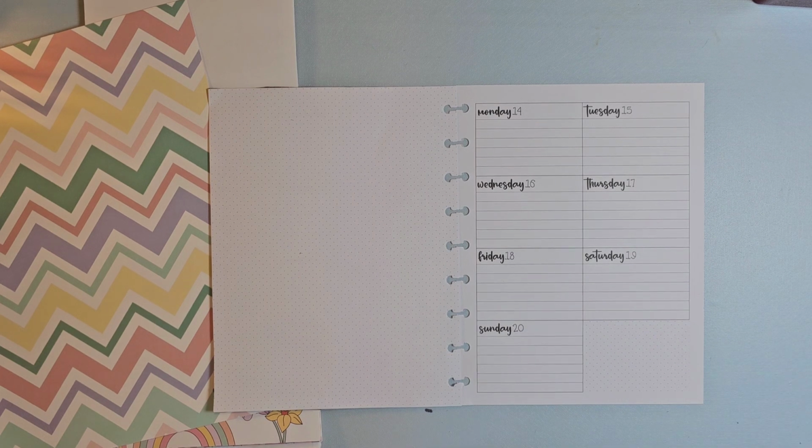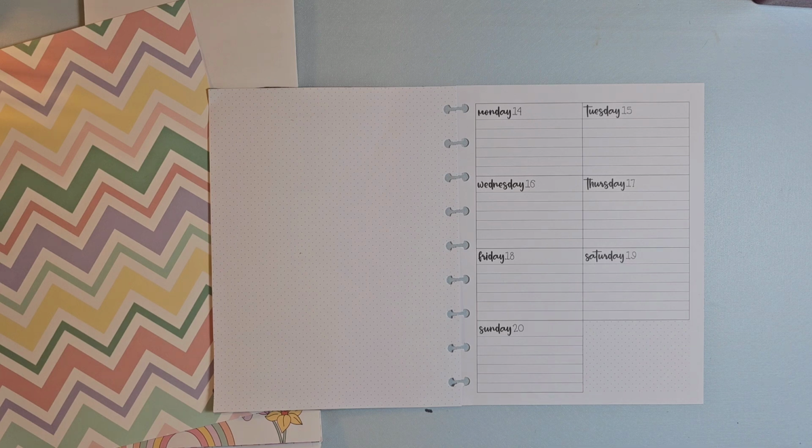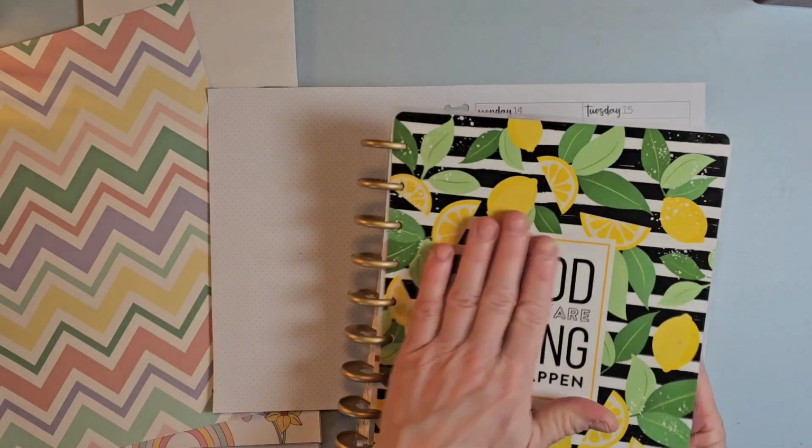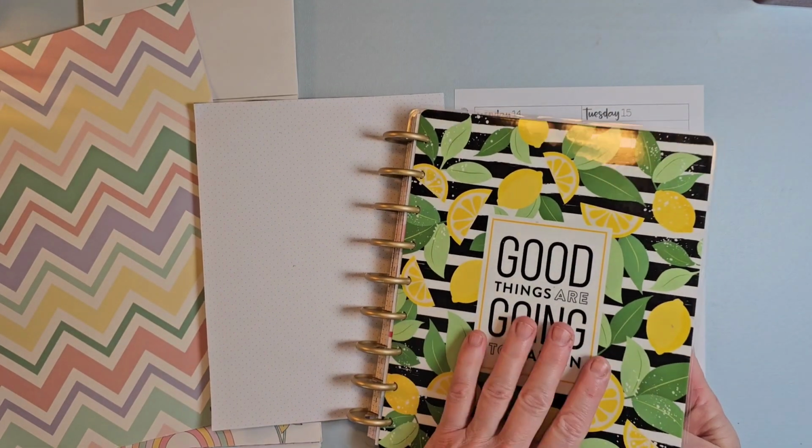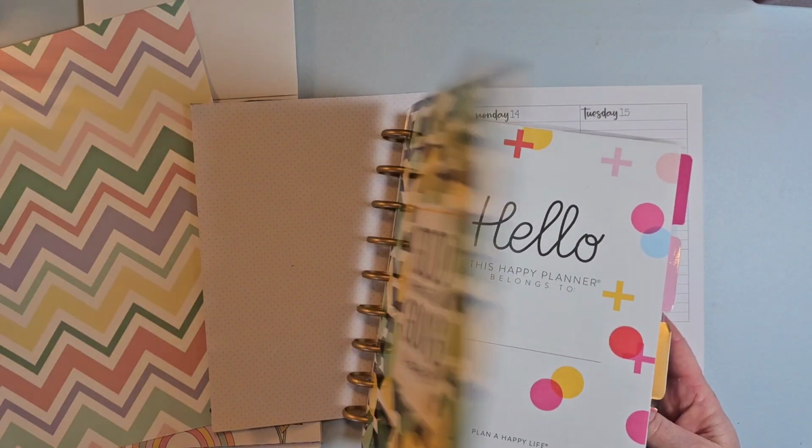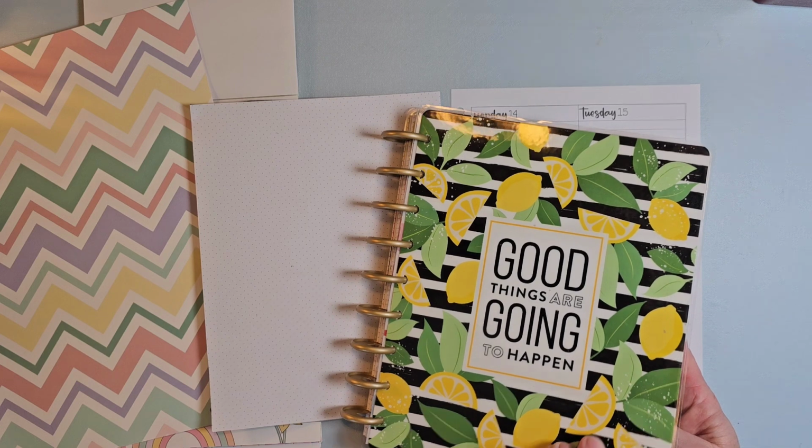I am currently working on a vertical planner giveaway. So this is what I took off the cover. I didn't want the cover to get ruined, so this is just a temporary cover.